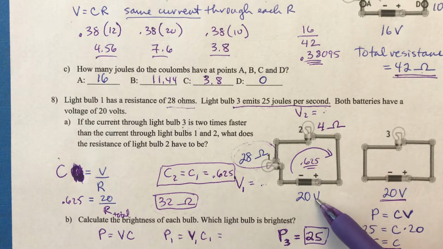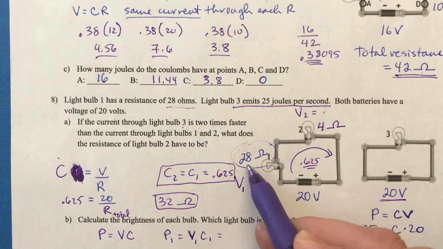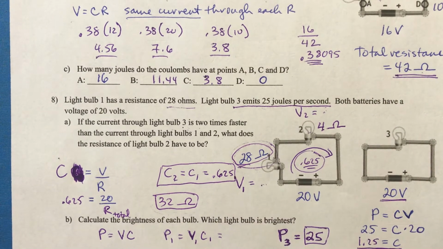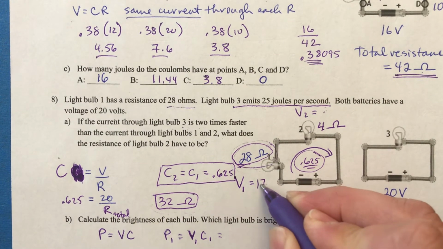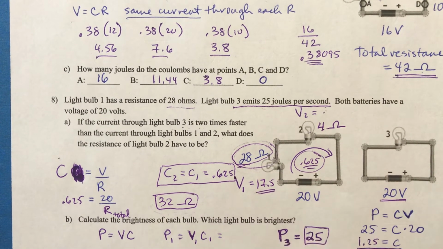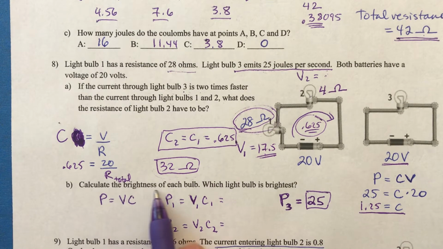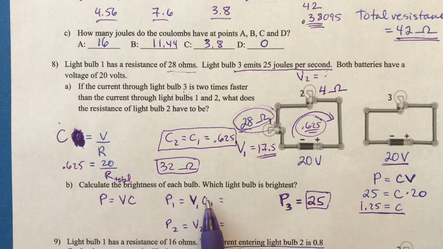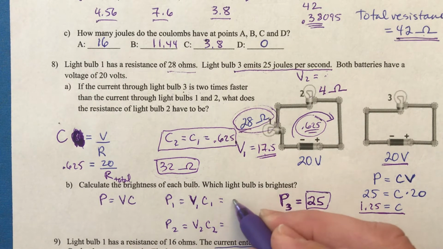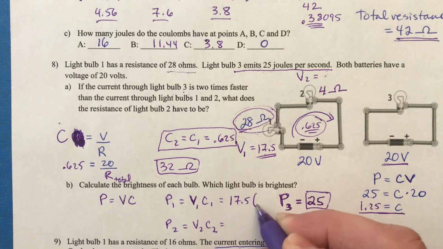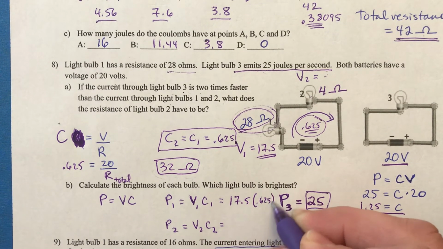These two have to add up to 20. So now, if I take my resistance and I multiply by the current, I get 17.5. So my voltage is 17.5. I can use that 17.5 to now figure out the power here and calculate the brightness of each bulb, which is tied to the power. So the voltage drop is 17.5 times a current of 0.625.